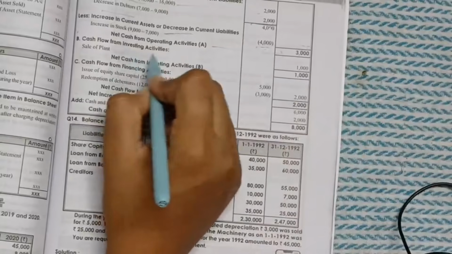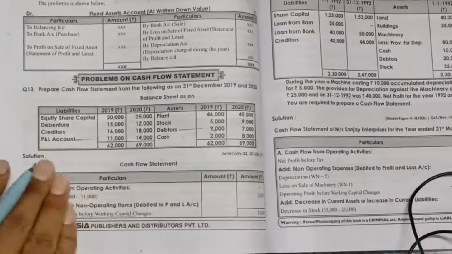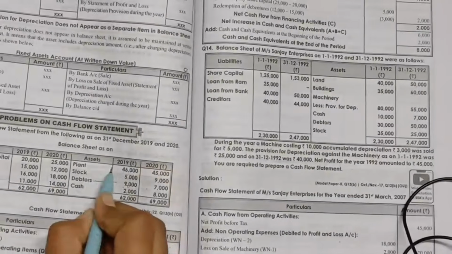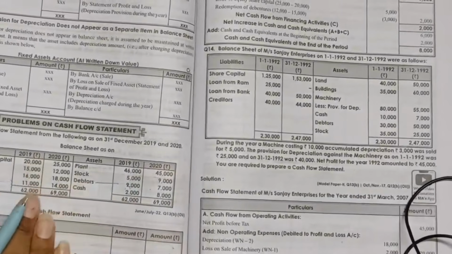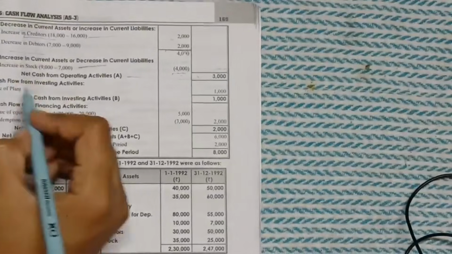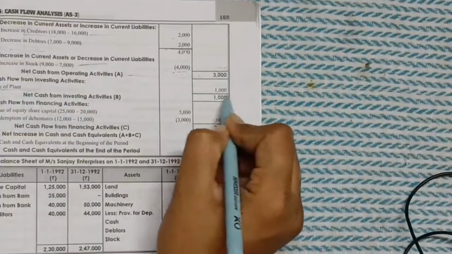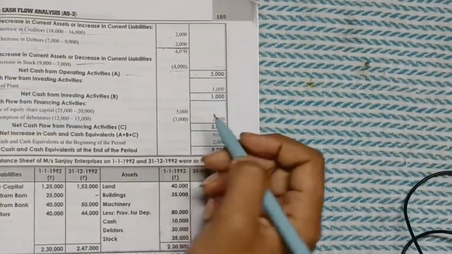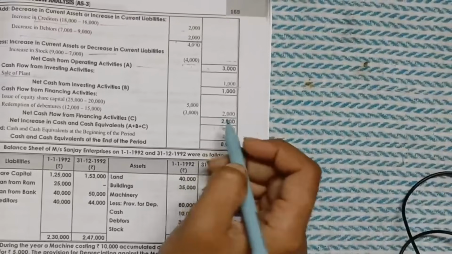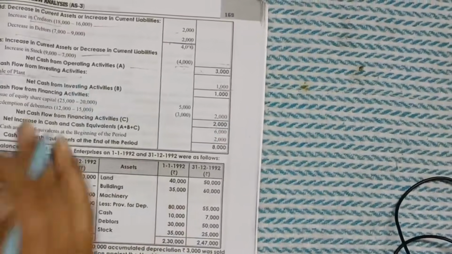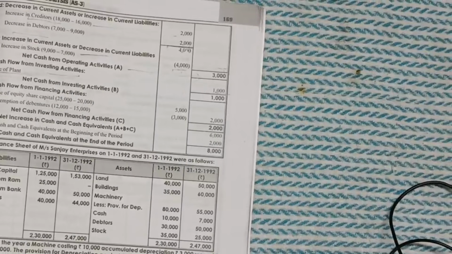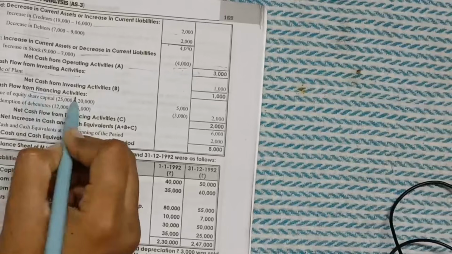To do investing activities, we will have fixed assets. So fixed assets is nothing but plant. Last year you had 46, this year 45, which means a sale was made. If there is a sale, how much sale do you have? 1,000. You are doing sales of 1,000. So if you have sales, you need to add that amount. So that is called investing activities. To do investing activities, you need to concentrate only on fixed assets.